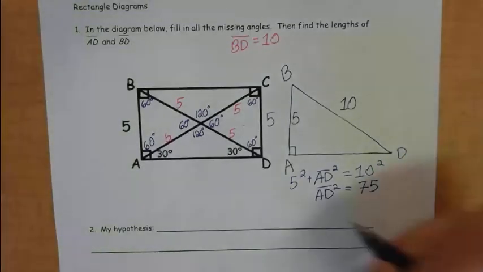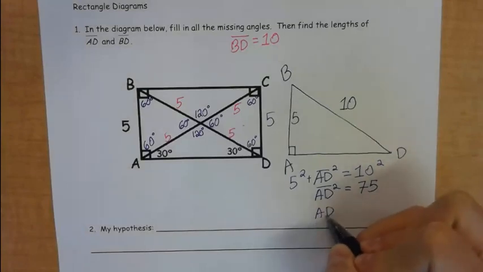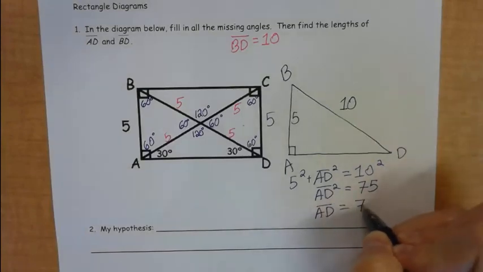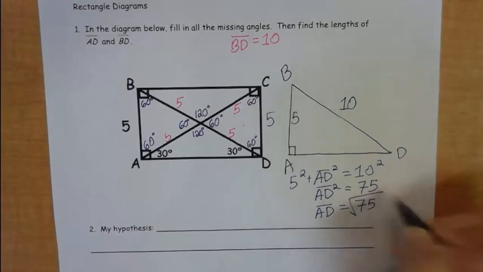Now, if I take the square root of both sides, I figure out that AD is equal to the square root of 75.